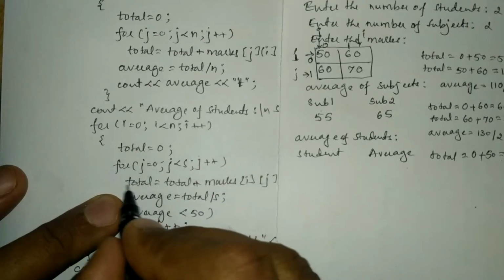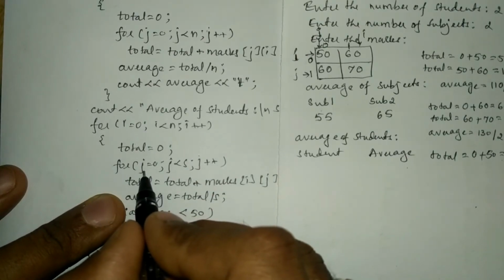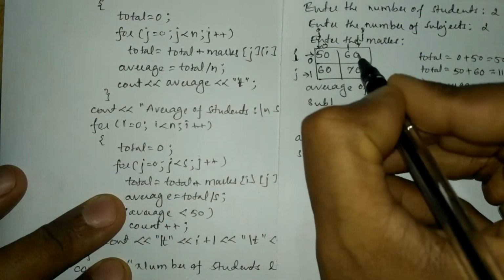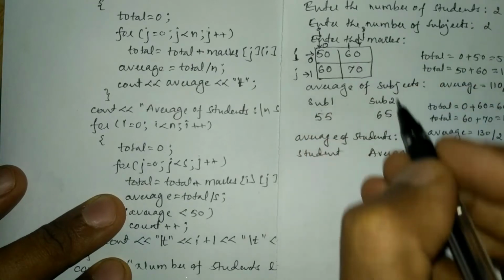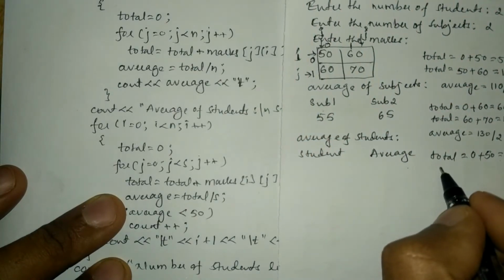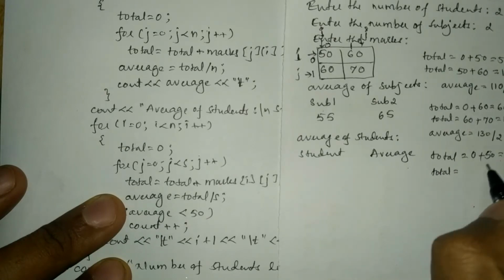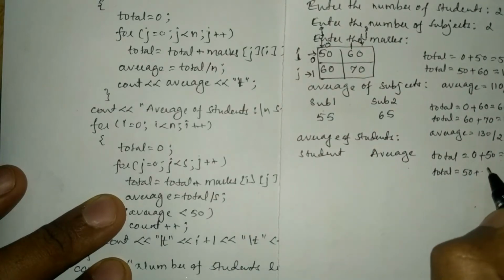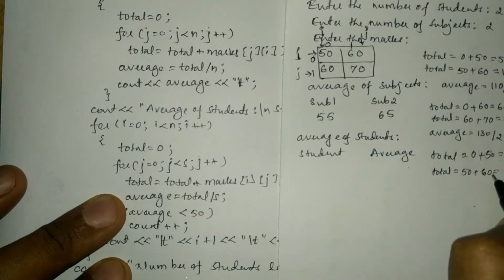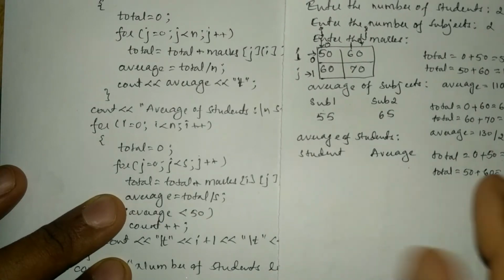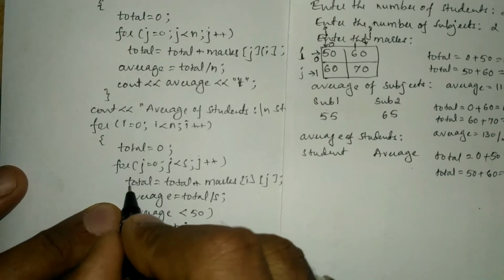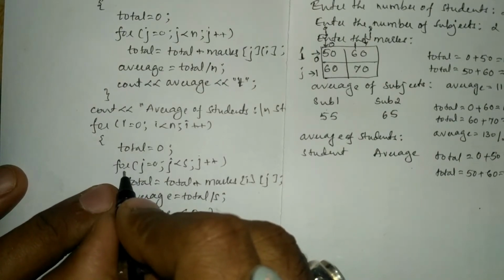So once again control transfers to inner for loop by incrementing the value of j by 1. Correct? Now it is going to point to the next column. So this is j now, right? So j consisting of what? 60. Here I am going to calculate total is equal to 50 plus, here it is marks of ij, that is 0, 1 consisting of 60. Here I'll write 50 plus 60, that gives us 110. Correct? So 110 is stored in total. Now once again control transfers to inner for loop by incrementing the value of j by 1.